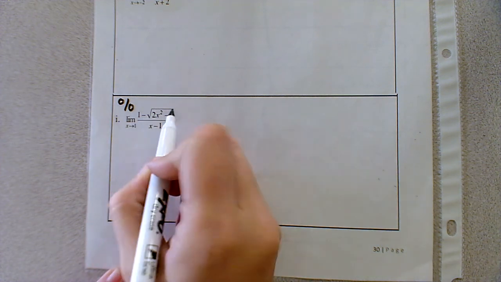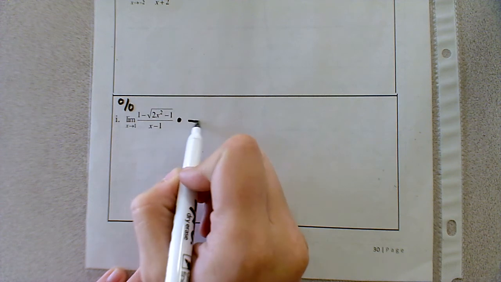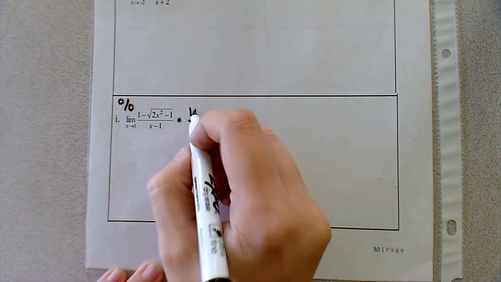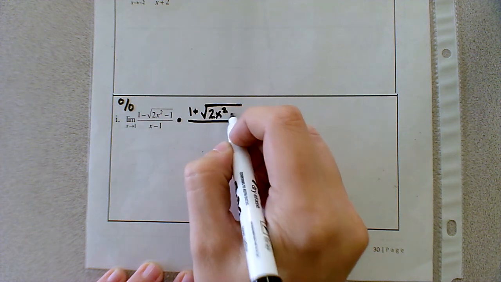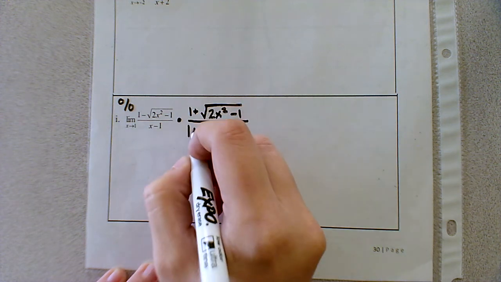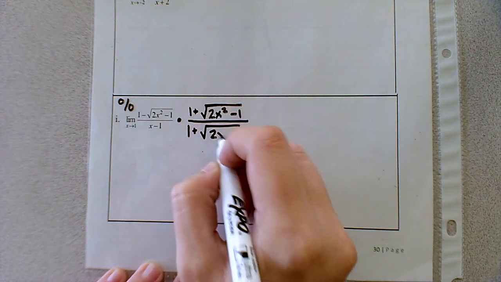So notice how we're dealing with a square root. We'll go ahead and utilize that conjugate concept. So that would look like 1 plus the square root of 2x squared minus 1. And we're going to multiply that on the bottom as well.